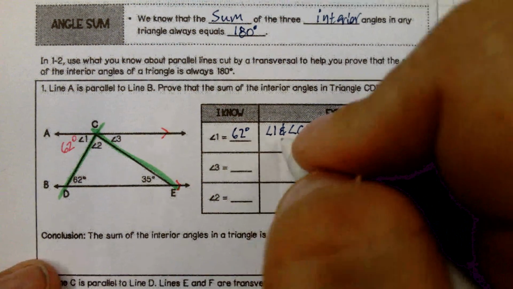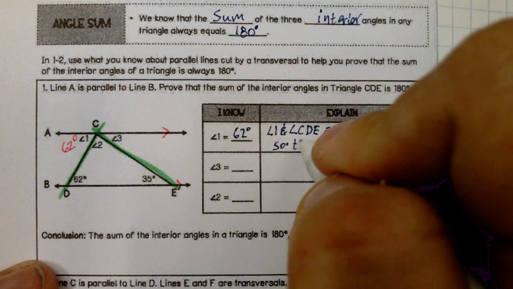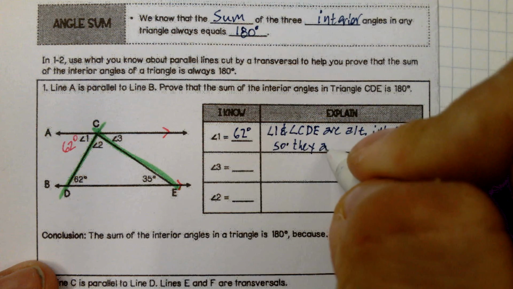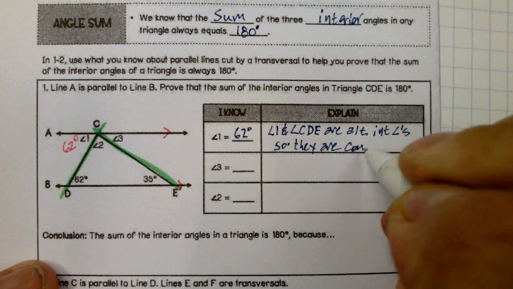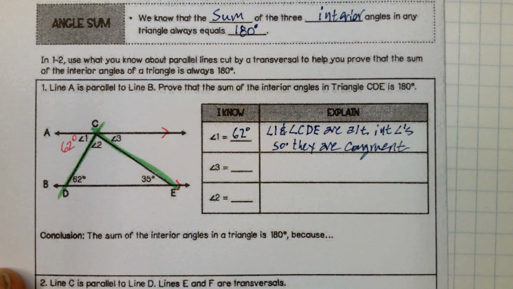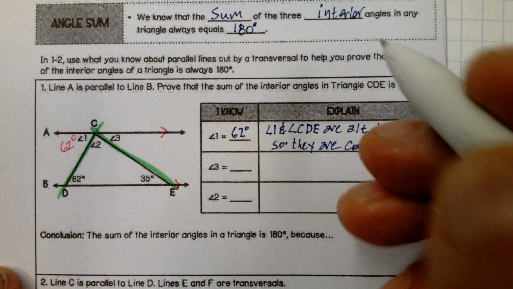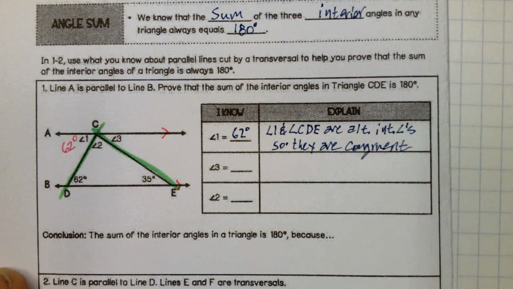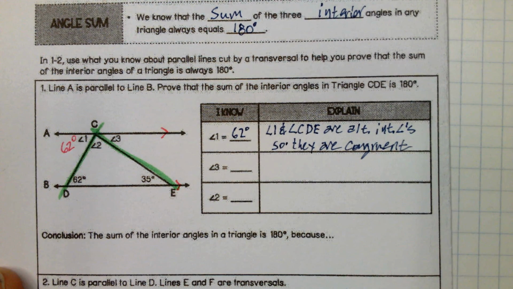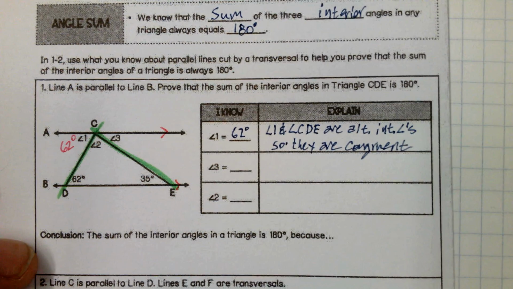So they are congruent. What's that word after alt? Alt-int. Oh, interior. Alternate interior. I abbreviated. Alternate interior angles. So that was a nice little trick. We just proved that this angle here is the same as this angle here.